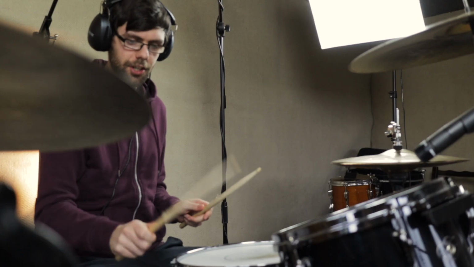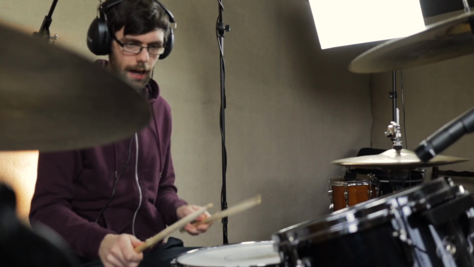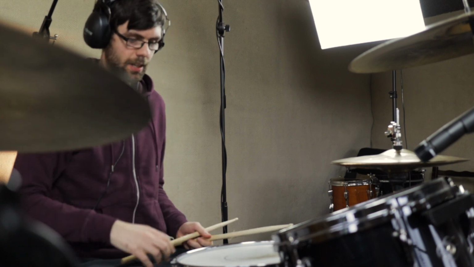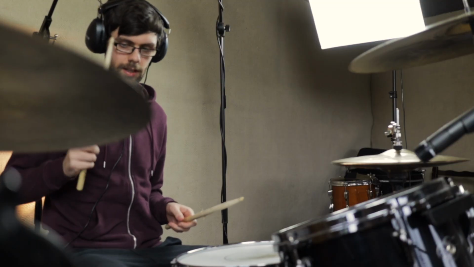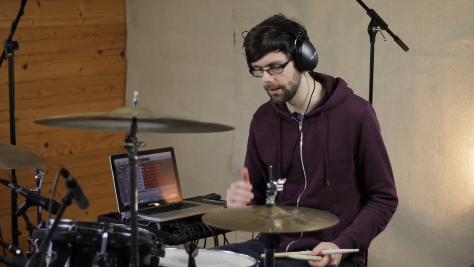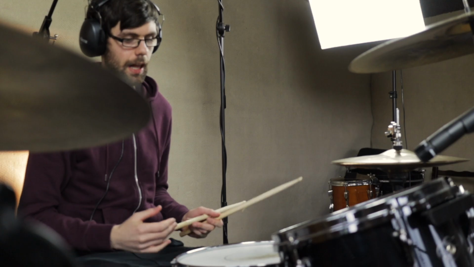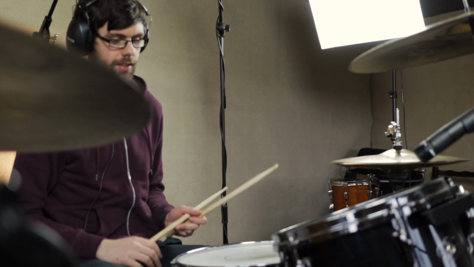So you probably noticed there, it started off da da da da ga, da da da da ga, da da da da ga. So when I went to the more swung feel, the kick went single, double, single. This is super useful when playing these grooves. Just helps you get that feel across.